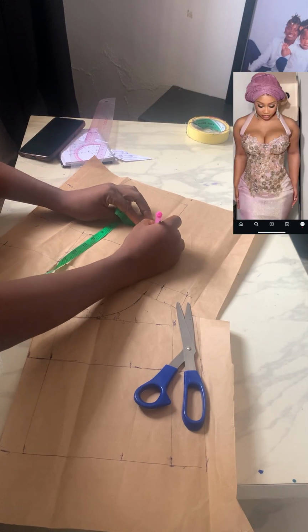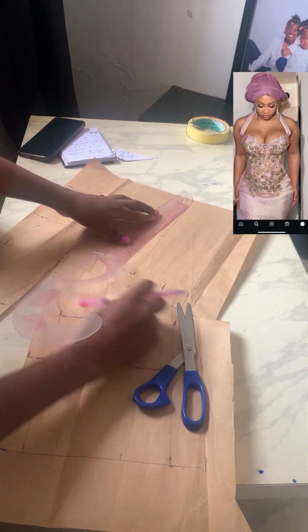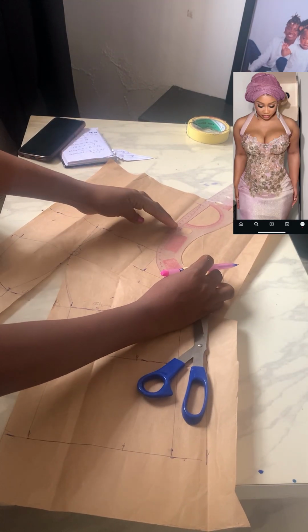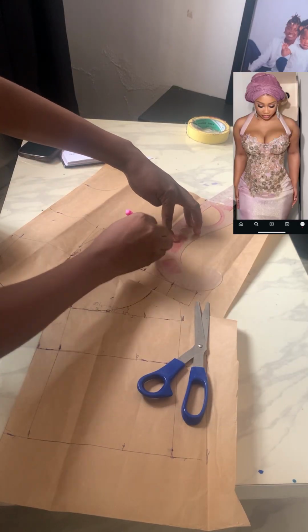On the armhole depth, I measured it and divided my line by 2. After dividing it by 2, it came inside by 0.5. From that 0.5, I connect it to the shoulder.